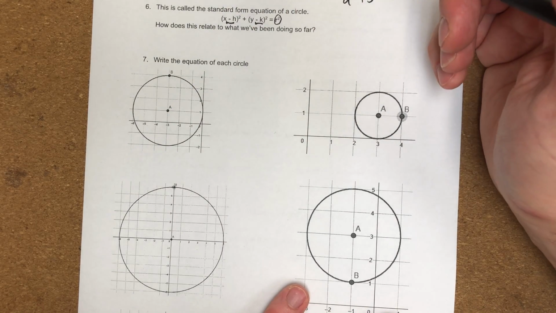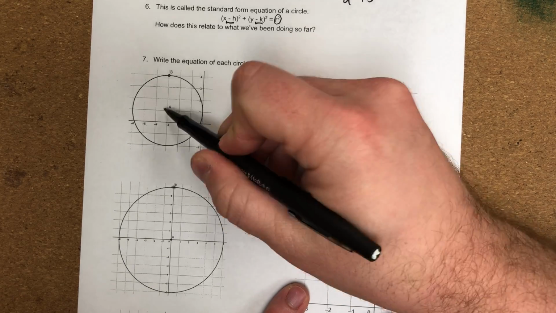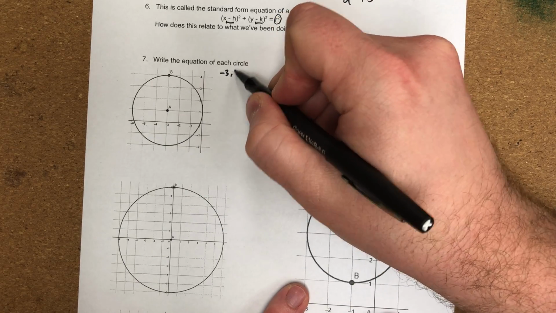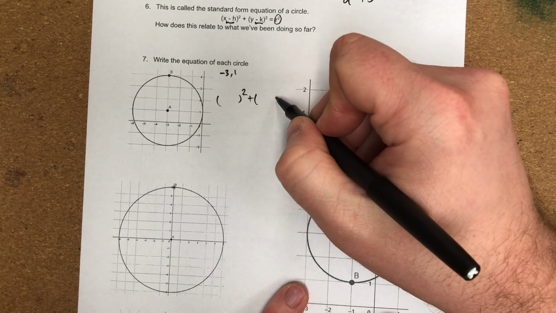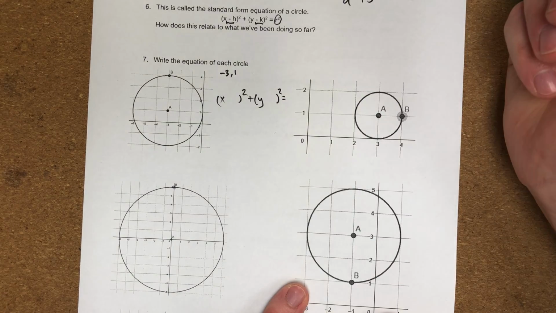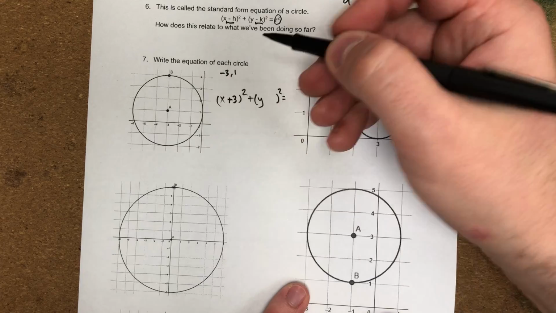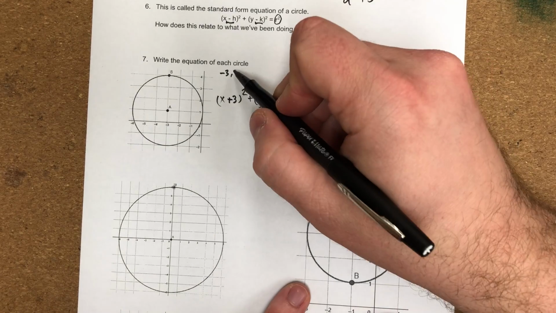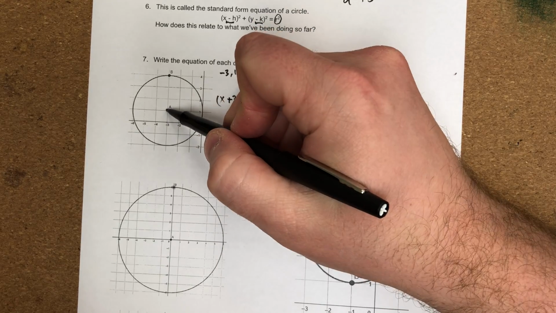So I look at my center. I see my center is -3, 1. So that means that here, well, if it was -3, that means we would need to see a +3 here to make it work, right? Because it needs to be the opposite. And instead of seeing a 1 here, I need to see a -1. And then my radius, 1, 2, 3.